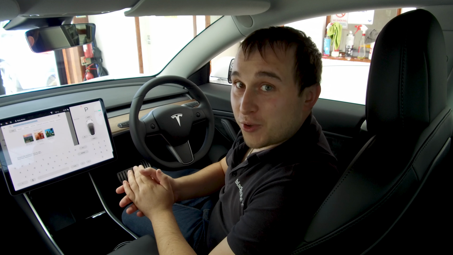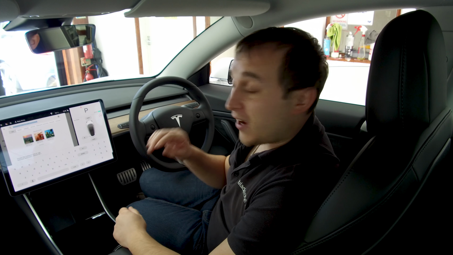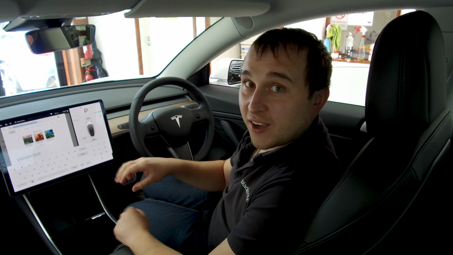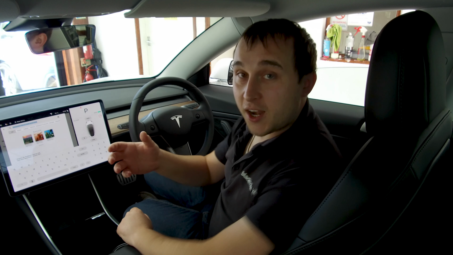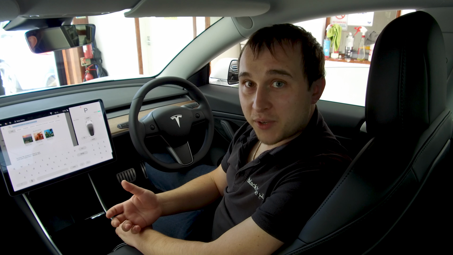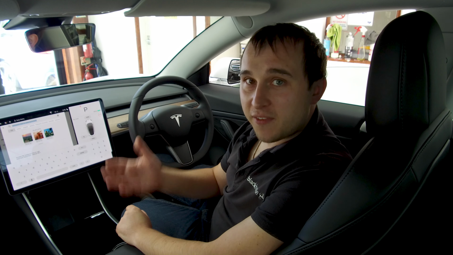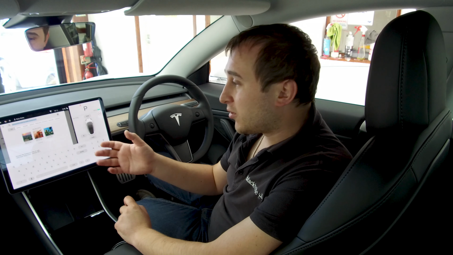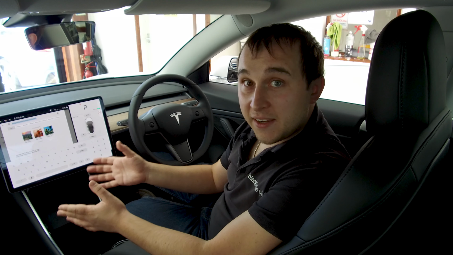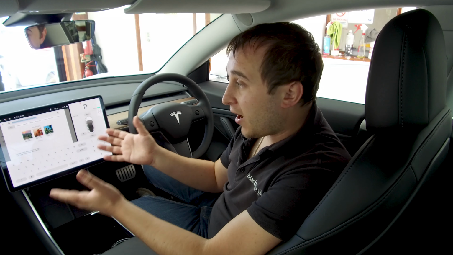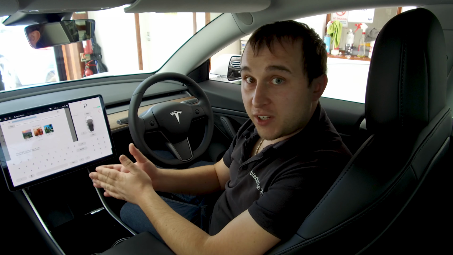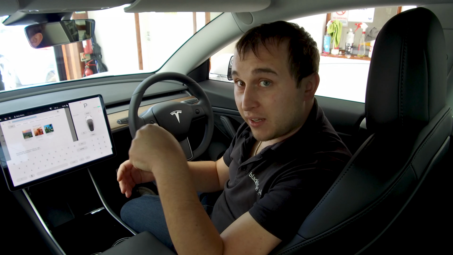But it's not Android Auto and it's not CarPlay. And I do not understand why Tesla, for a car that's starting price £40,000 here in the UK and $35,000 in the US, hasn't got Android Auto and CarPlay. If you can think of a really decent reason why, then let me know down in the comments.